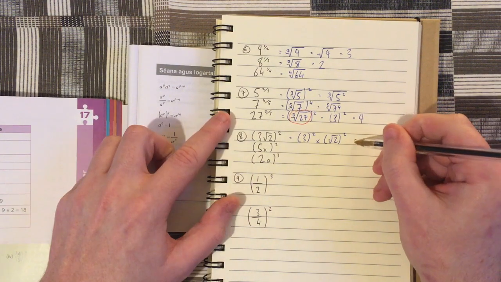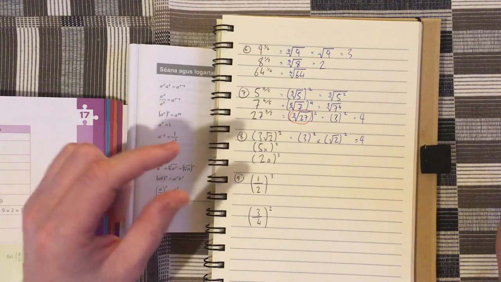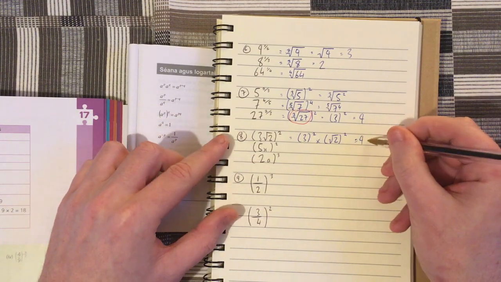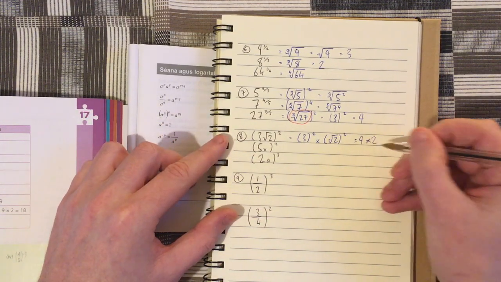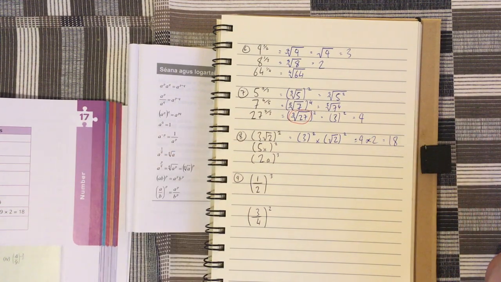What's 3 squared? It's 9. What's the square root of 2 squared? Well, the square root and the squared cancel each other, so you're just left with 2. 9 multiplied by 2 then is 18.